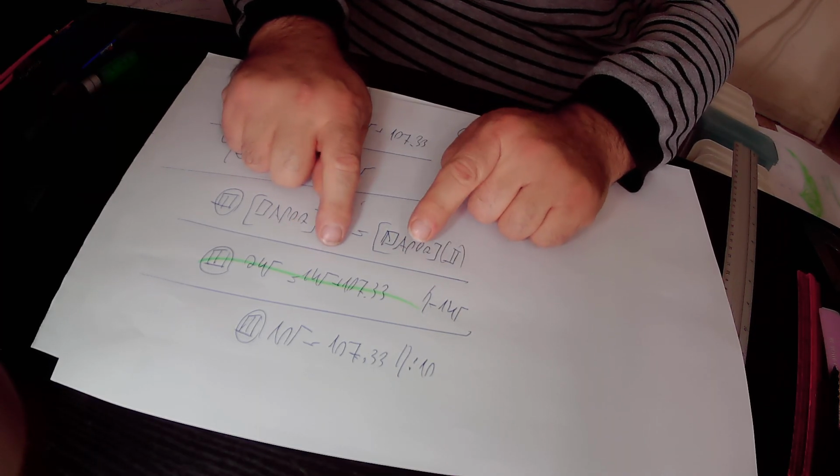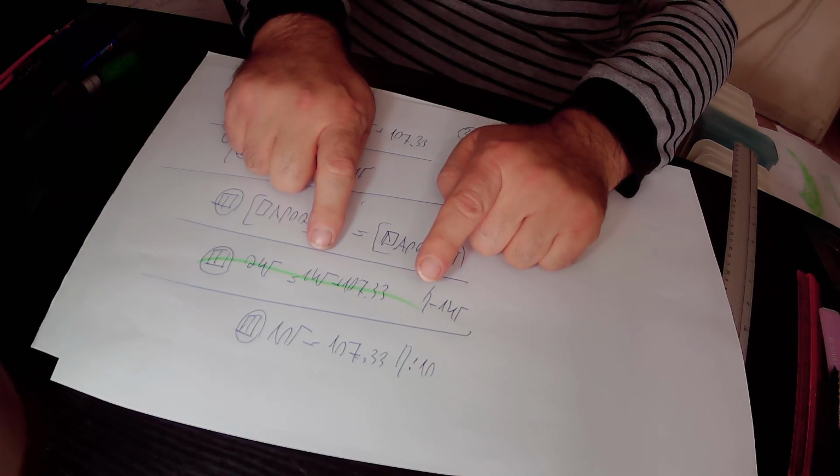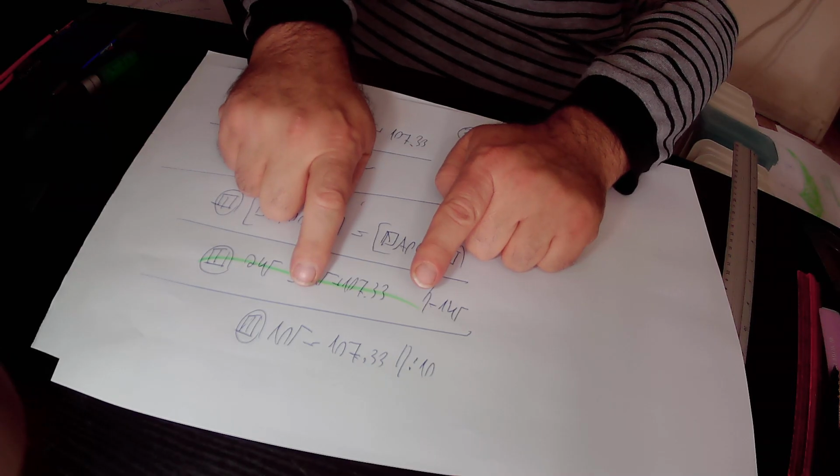14R minus 14R is 0, so left over we have 107.33 on this side of the equation. So in total, according to equation 3, we found out that 10R equals 107.33.